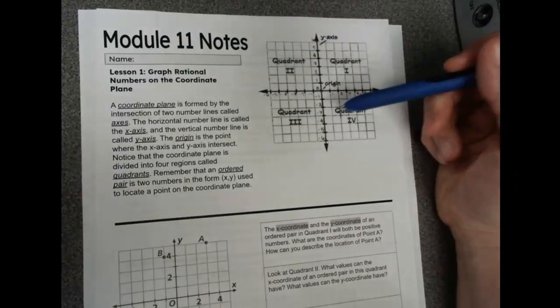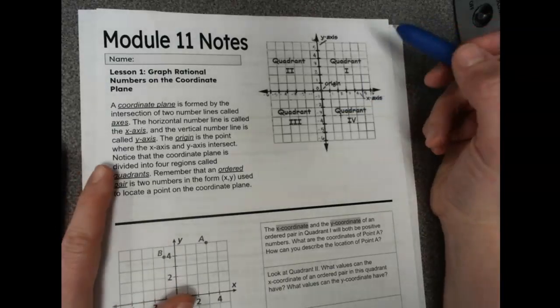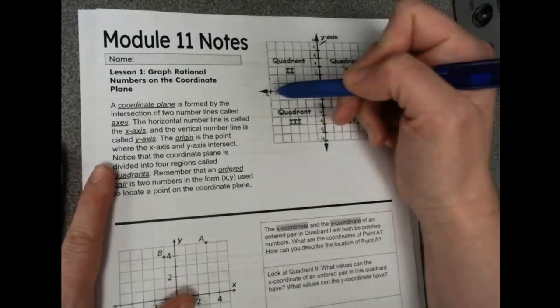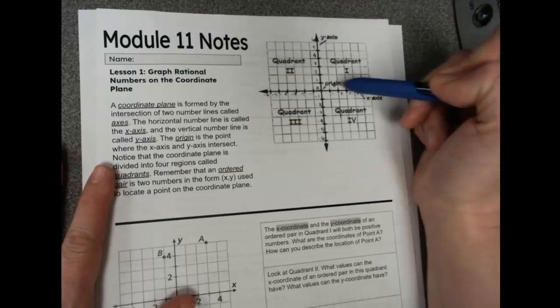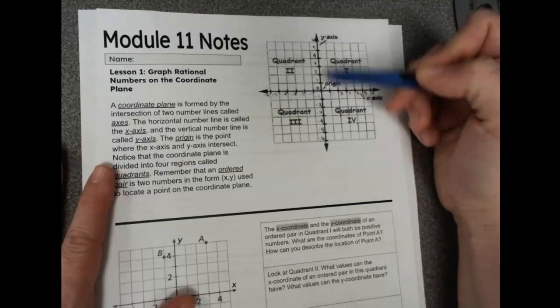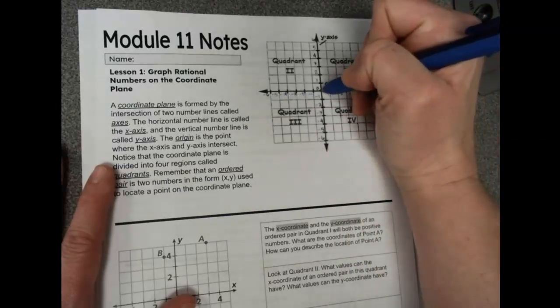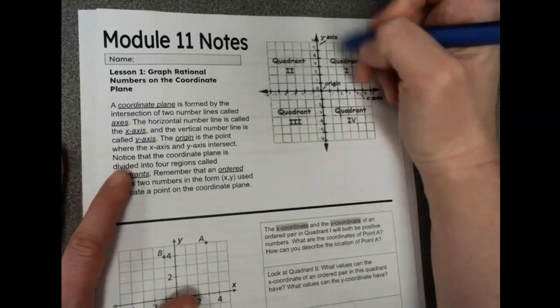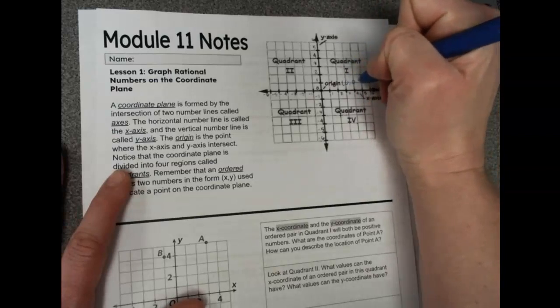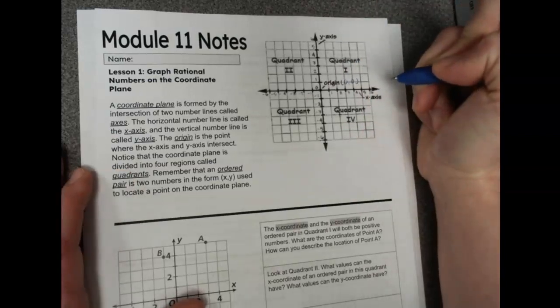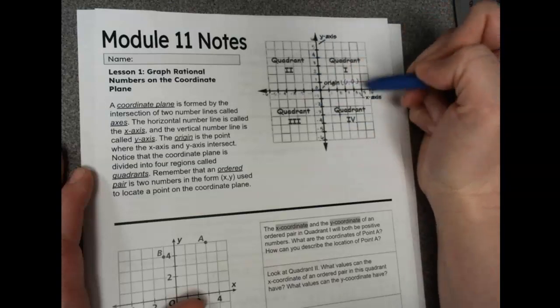And a coordinate plane is formed by the intersection of two number lines. And these are called axes. So we have the y and the x. The y goes up and down, and the x goes horizontally. The origin, which is right here where they meet, is at 0, 0. And these are all quadrants.